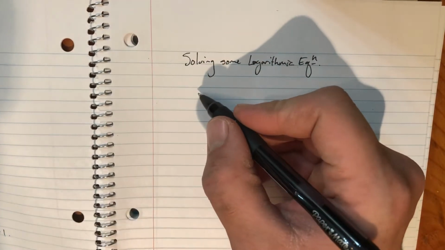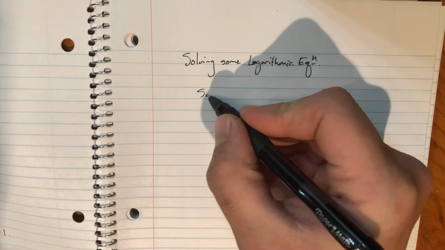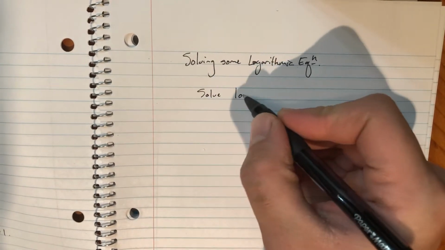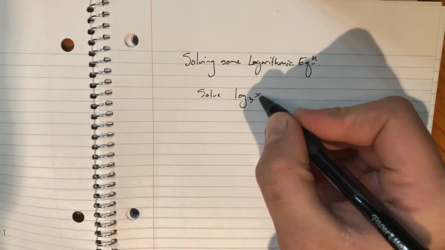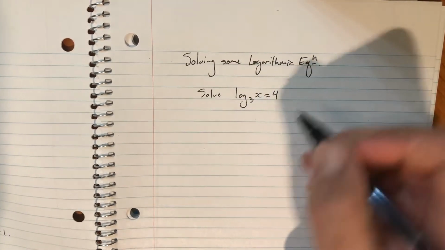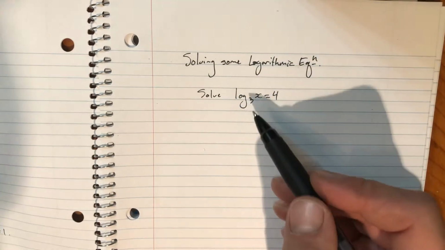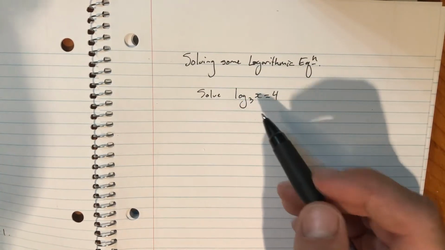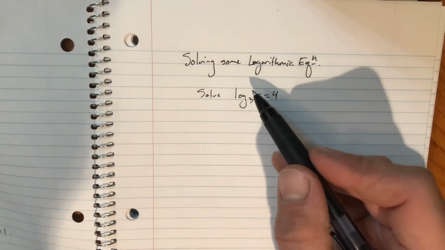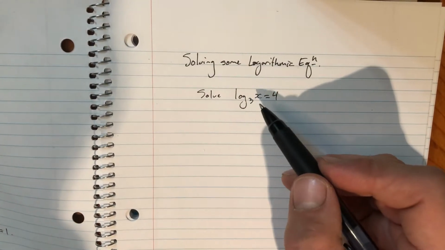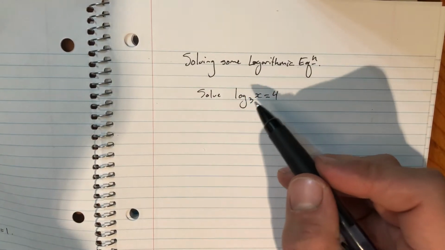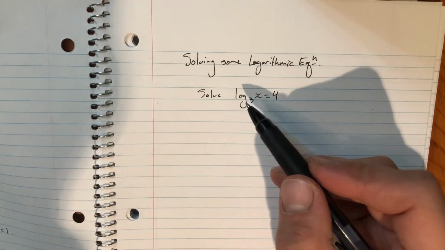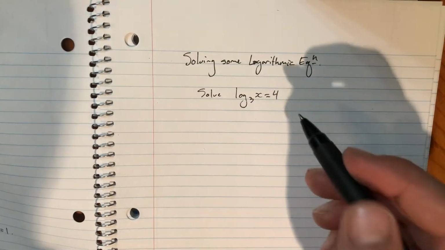So the first one we'll take a look at today is solve log base 3 of x equals 4. So solving this logarithmic equation is actually quite easy because it's essentially just rearranging into an exponential form. And this is the reason why I show this, because we often want to get to a point where we have just a logarithm isolated on one side and can convert forms.